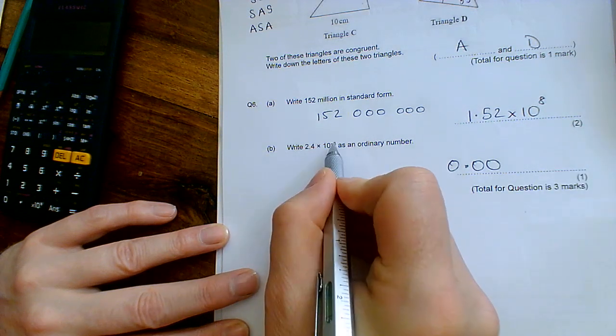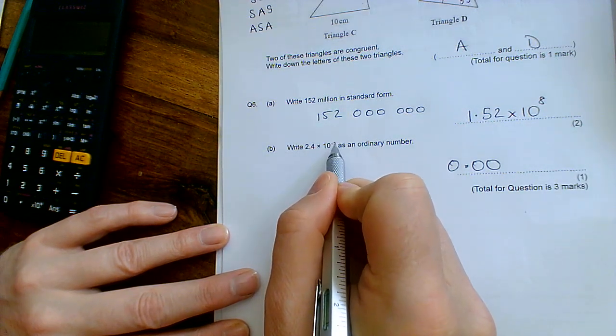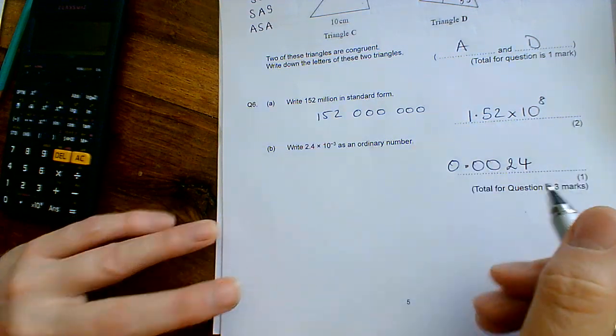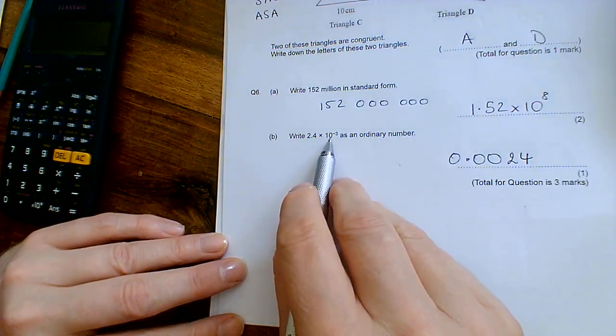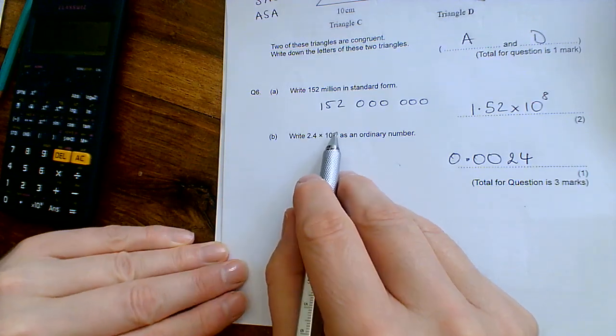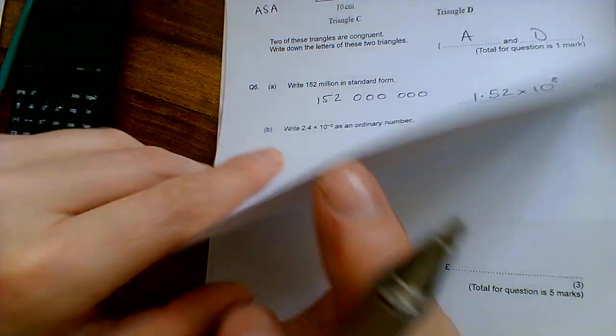It's easy for me when I say a negative, because it just means decimal, and the 3 is zeros, and then the 2.4. The other way to think about that is minus actually means divide by 10. So even though it says times, it actually means divide by 10 3 times. There we go.